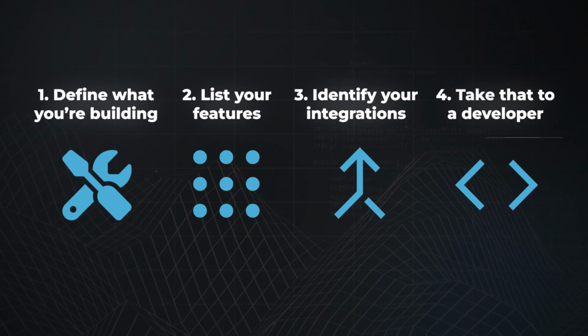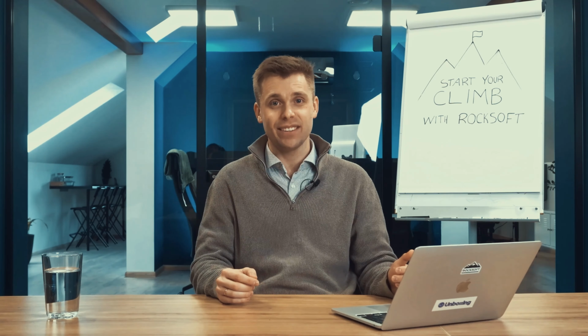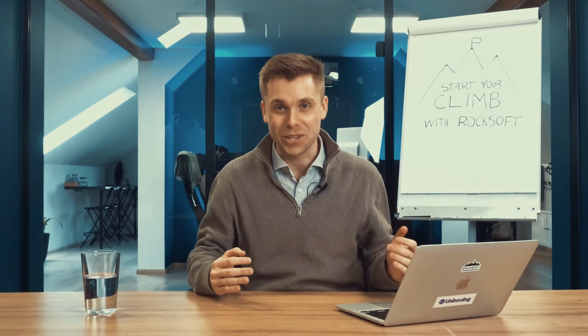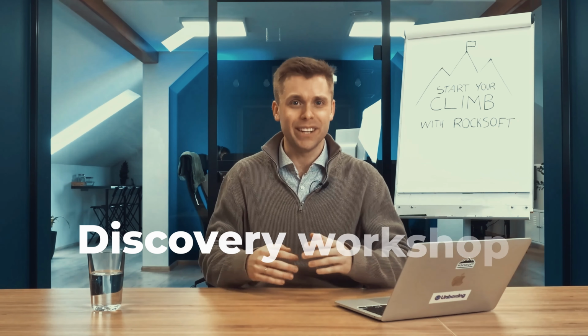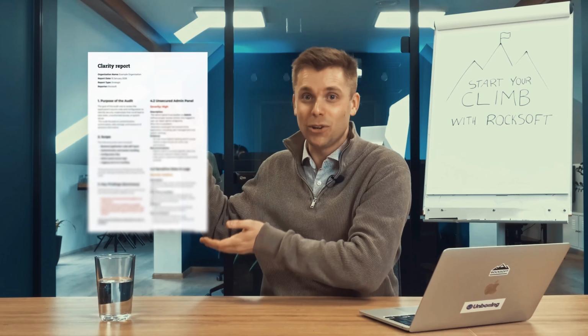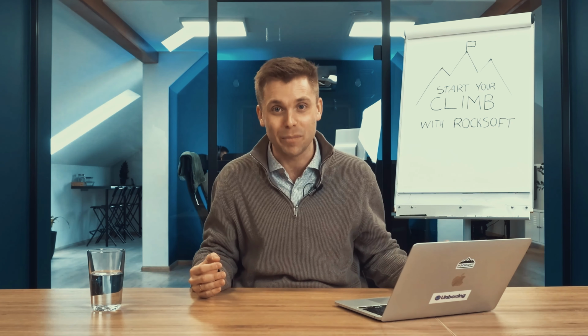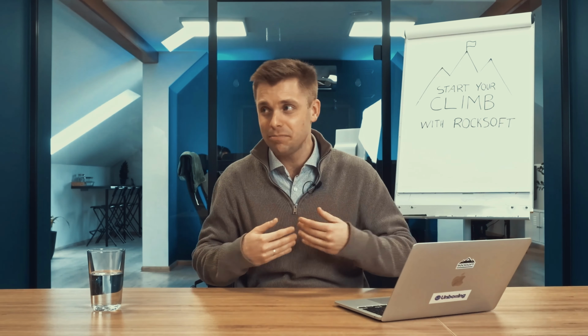And step 4, take that to a developer and ask for a price on a defined scope. Not a range, a number. If they won't give you one, the scope isn't defined enough yet. Do those 4 things and you'll get a real quote. At Rocksoft, we have a process for it. We call it Discovery Workshop. It's a planning session combined with hours of analysis that gives you a blueprint for what you want to build. With this, you'll be able to compare quotes from different companies because you're comparing the same thing. That's genuinely how you get a real number. And it works whether you build with us or anyone else.